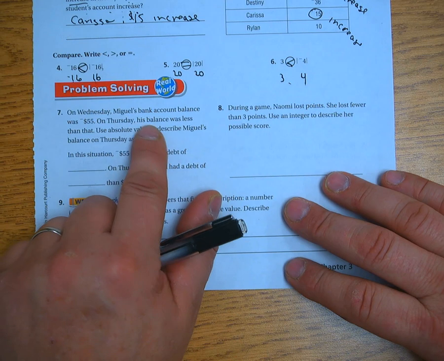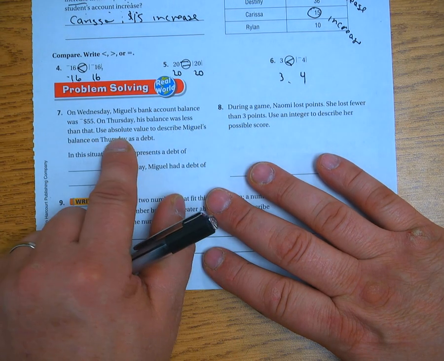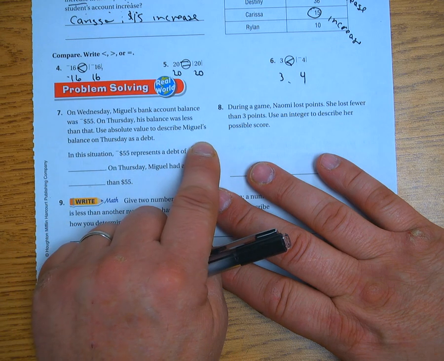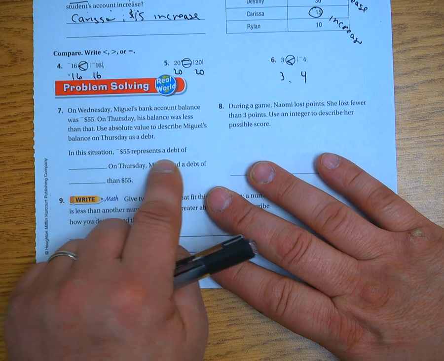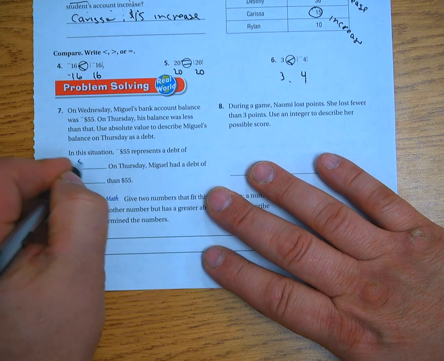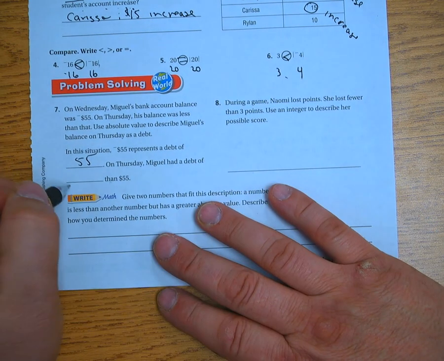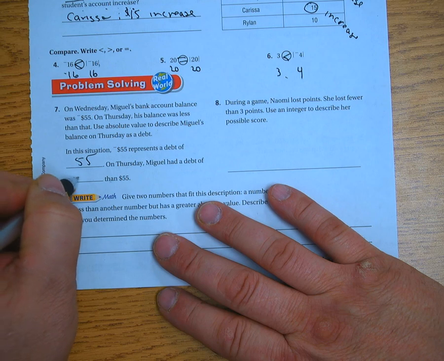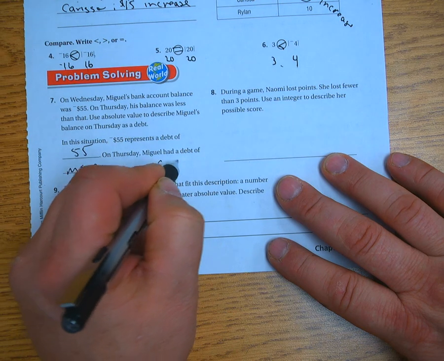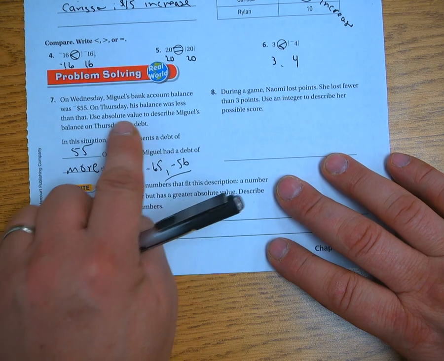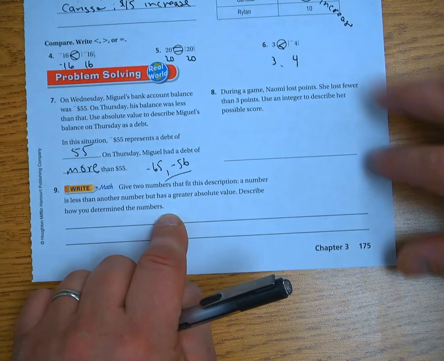On Wednesday night, Miguel's bank account balance was -55. On Thursday, his balance was less than that. Use absolute value to describe Miguel's balance on Thursday as a debt. In this situation, -55 represents a debt of $55. On Thursday, Miguel had a debt of more than $55. So he could have had -65, -56. It was more than that because his balance was less than even -55, so it went down.